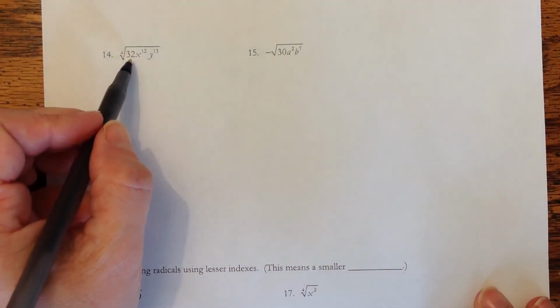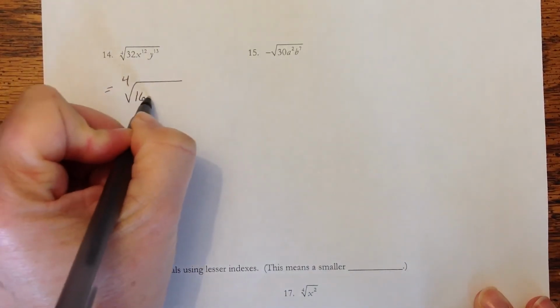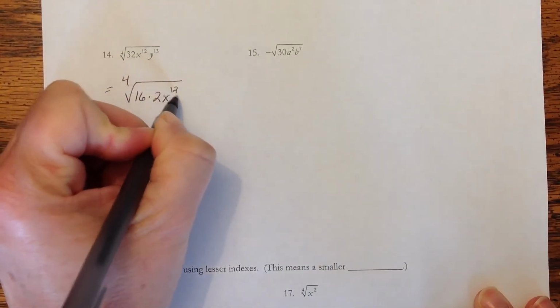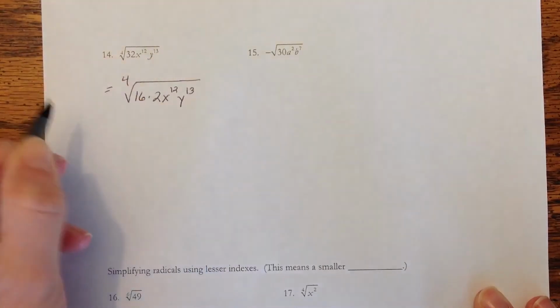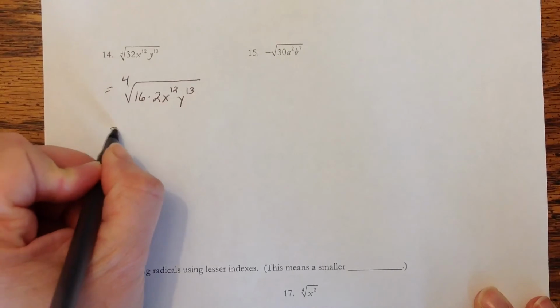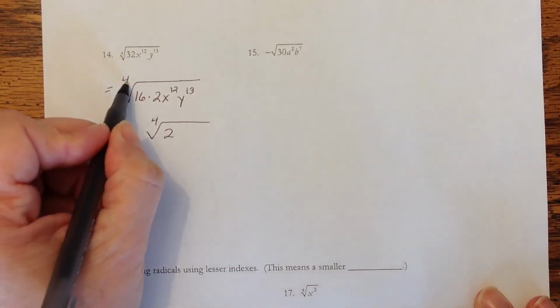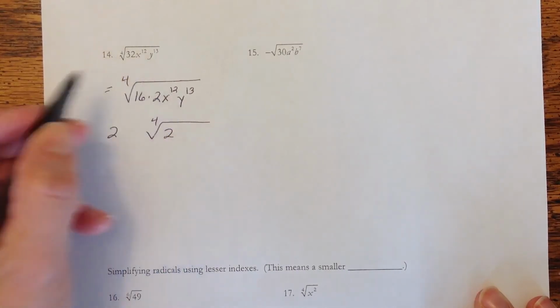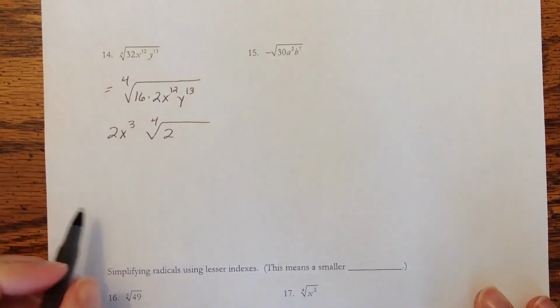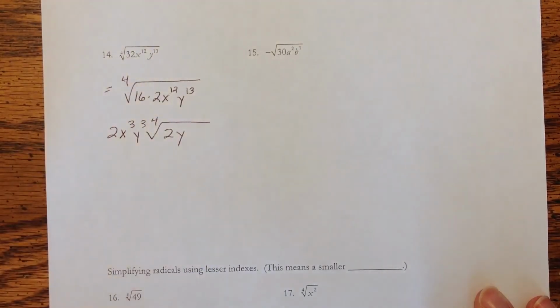Fourth root of 16 happened earlier on the other page, so we're going to say 16 times 2, x to the 12th, y to the 13th. So this is 2 times 2 times 2 times 2, so I get a 2 out. This 2 is left behind. Now I'm going to divide these powers by 4. 4 into 12 is exactly 3. 4 into 13 is 3 also, but 1 remainder, so 1 left behind.